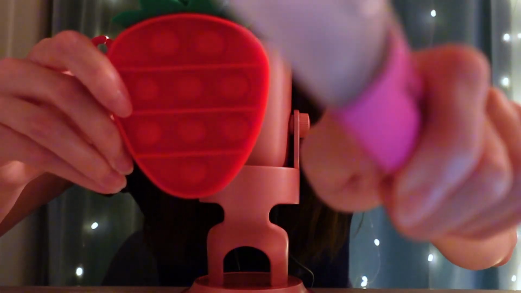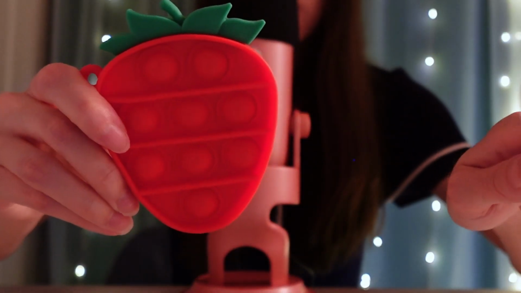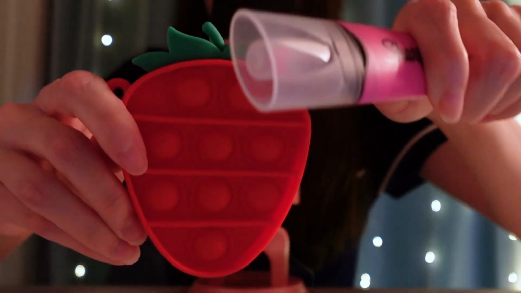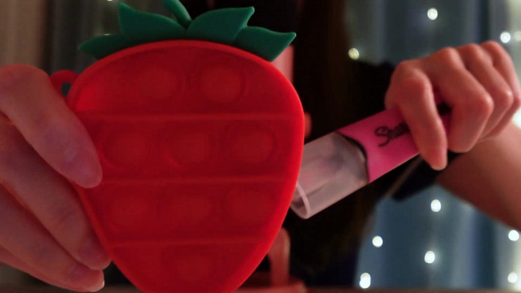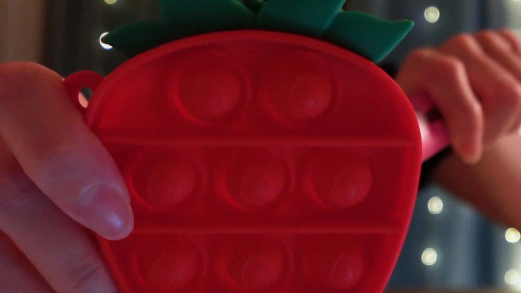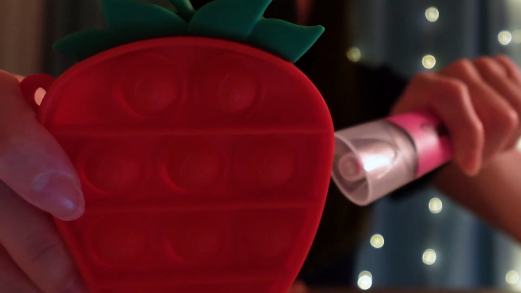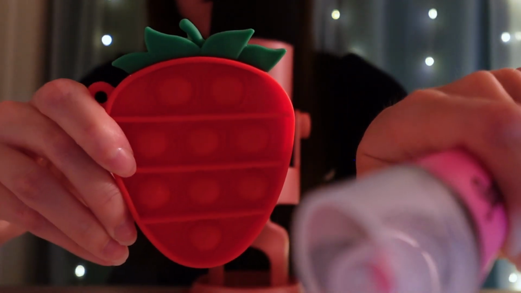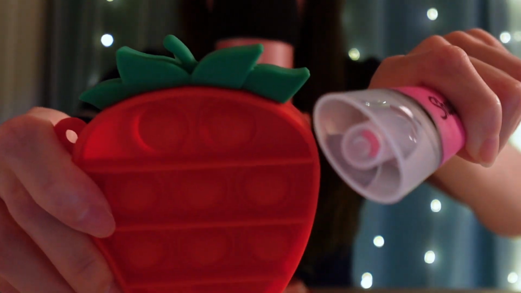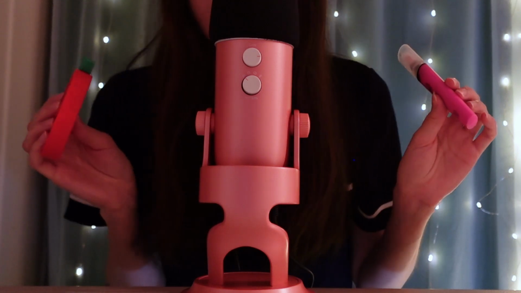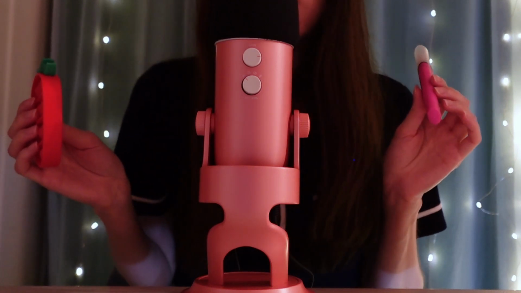Are you looking at the strawberry? Are you looking at the strawberry? You did such an amazing job.